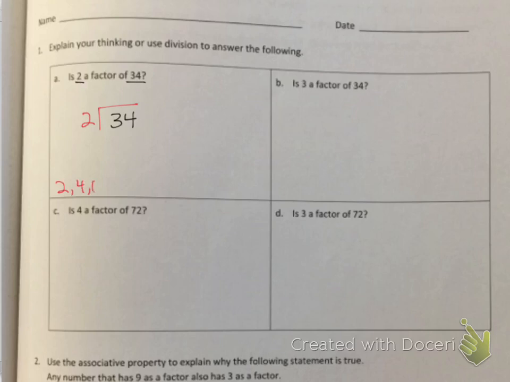So 2, 4, 6, 8, 10, 12, 14, 16, 18, and 20. And we always stop at 2 times 10 right here. We don't need to go further than that. So let's see how many, we have 3 dots. How many groups of 2 can we make? We can make 1 group of 2.